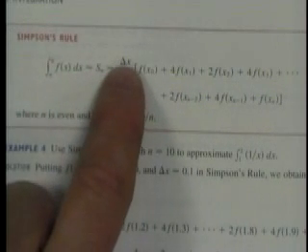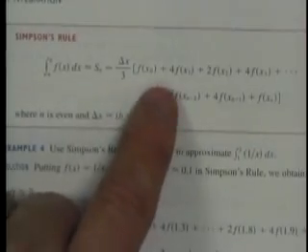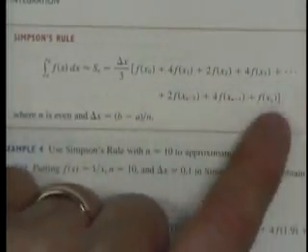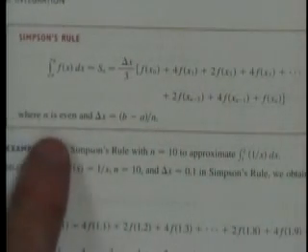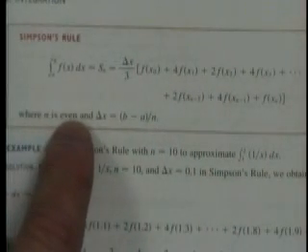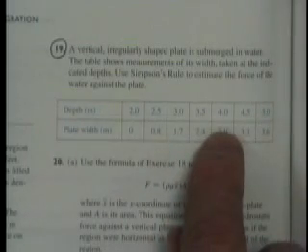So Simpson's Rule has an integral from a to b of f of x. It's going to be delta x, how wide our little intervals are, divided by 3, and then 1, 4, 2, 4, 2, 4, 1. In order to use Simpson's Rule, we have to have an even number of intervals. And delta x again is b minus a over n. So let's take a look at this. We have measurements at 1, 2, 3, 4, 5, 6, 7, which means you have 6 intervals, so this is going to work okay.